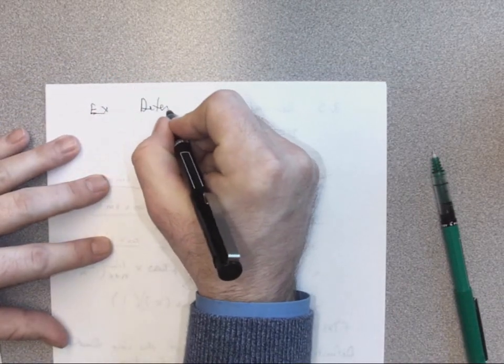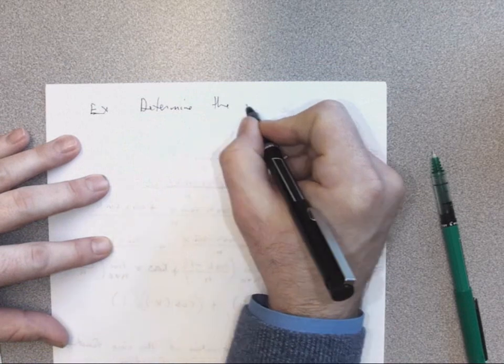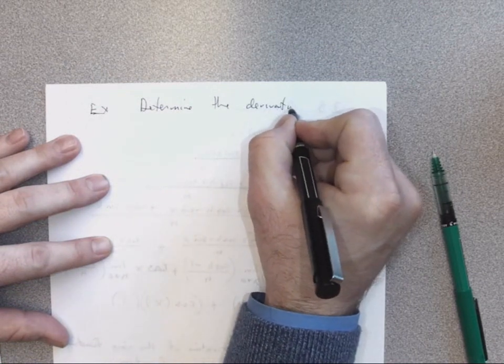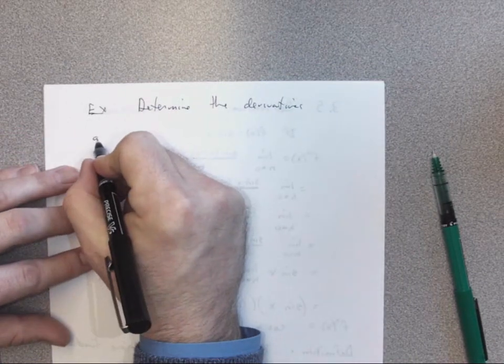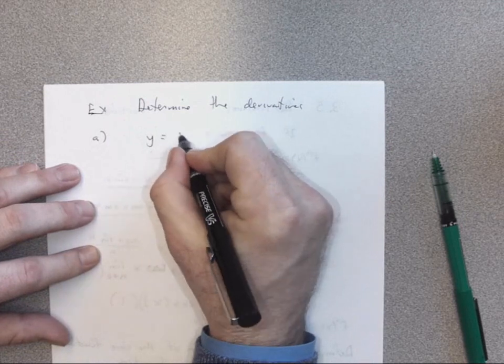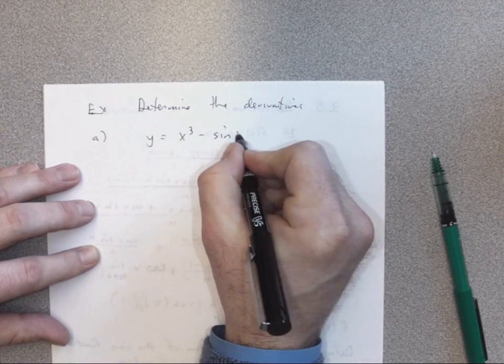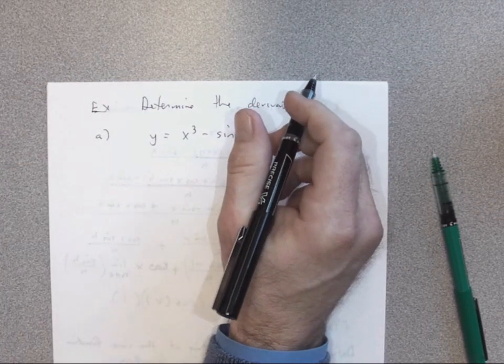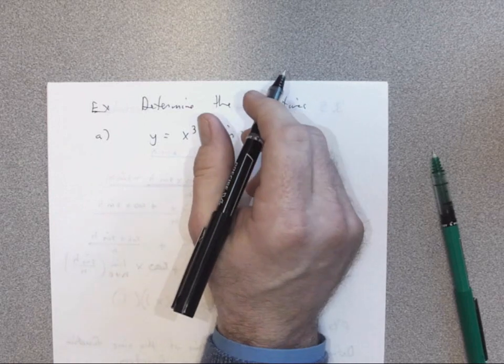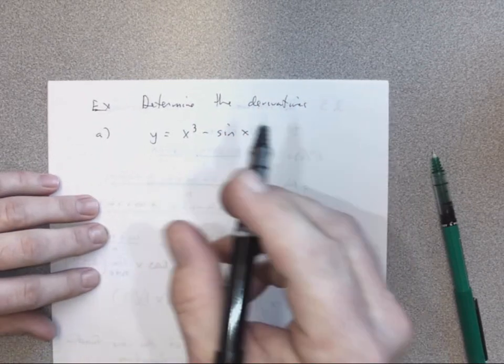Determine the derivatives. A. So if y is equal to x cubed minus the sine of x. So really this kind of comes down to memorization. I'm mixing some polynomials with some trig functions.